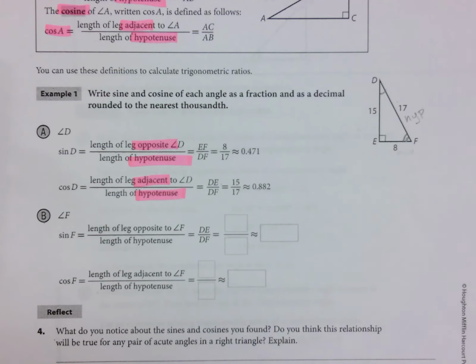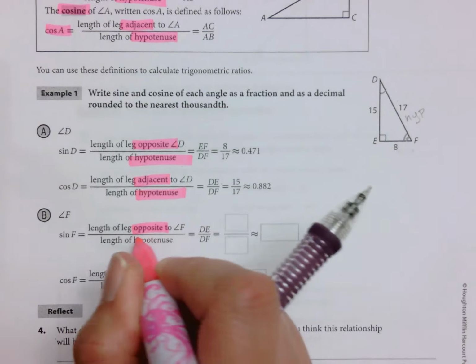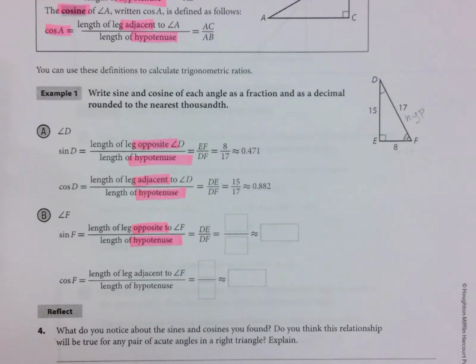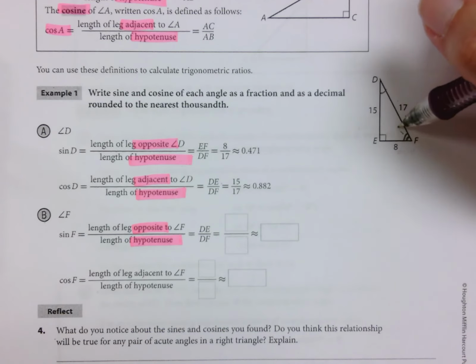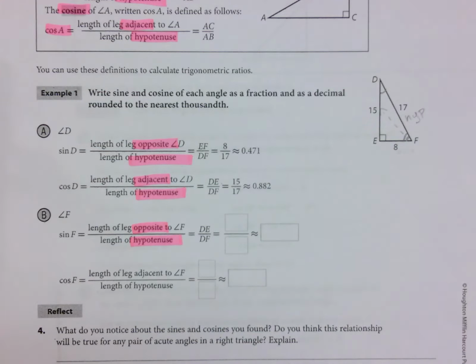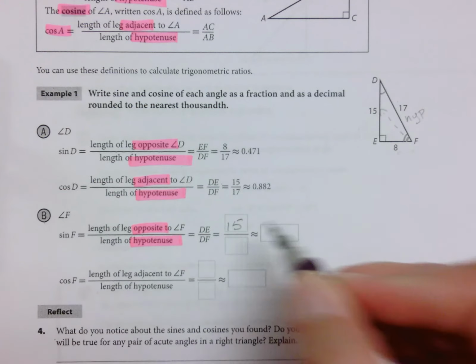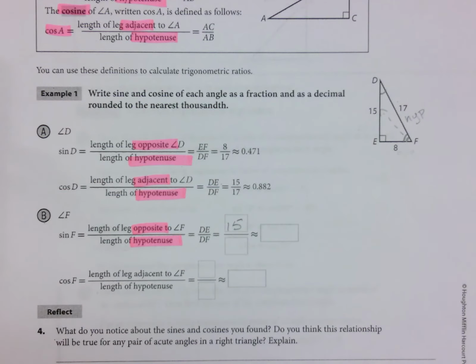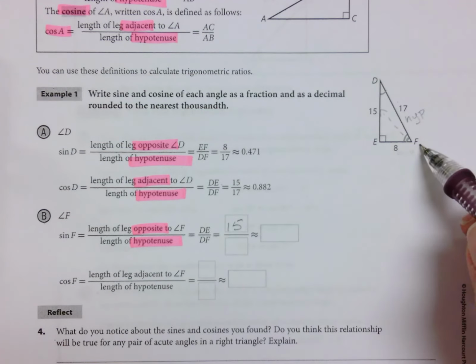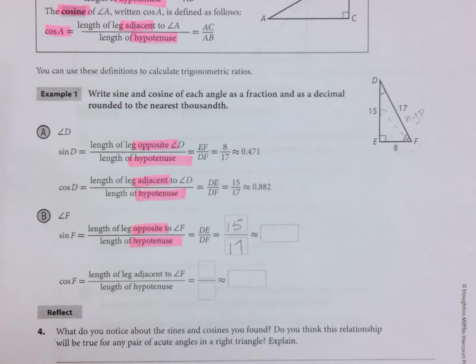We want to find the sine of angle F. The sine of angle F, remember sine is opposite over hypotenuse. So from angle F, I'm going to go to the opposite side. The opposite side from angle F is DE, and DE measures 15. And it's over the hypotenuse. The hypotenuse hasn't changed. DF is still the hypotenuse, and it still measures 17.